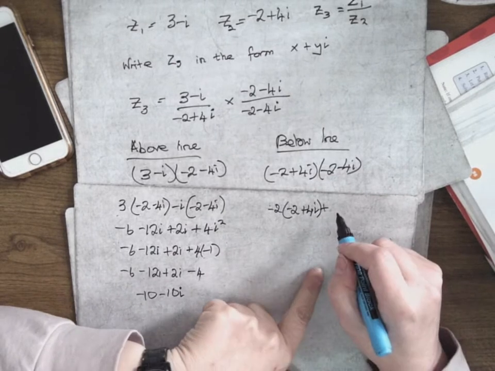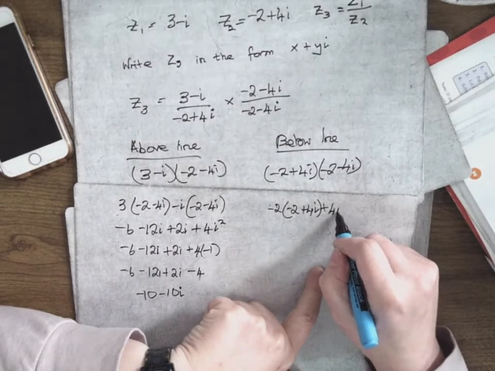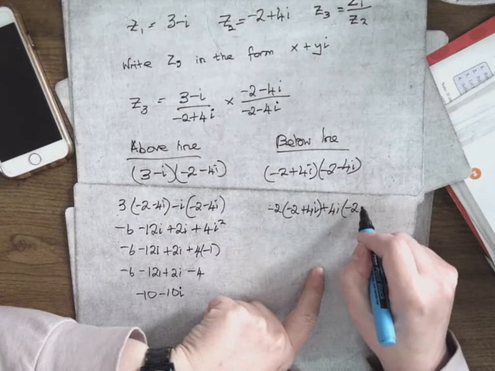Yeah. Plus 4i, so times minus 2 minus 4i.